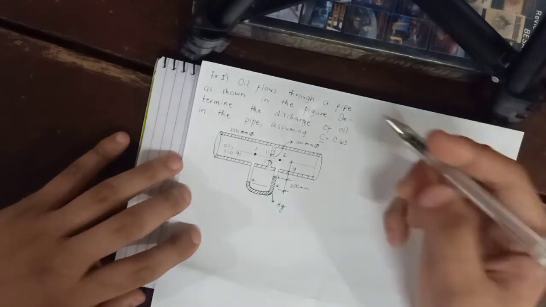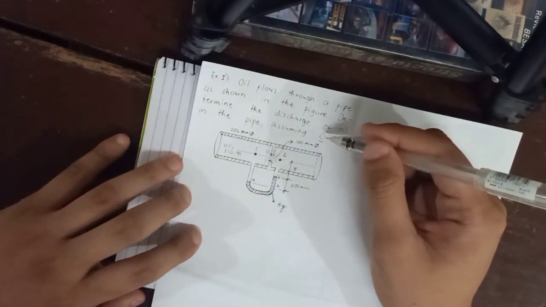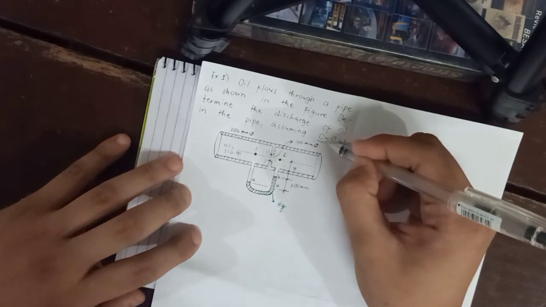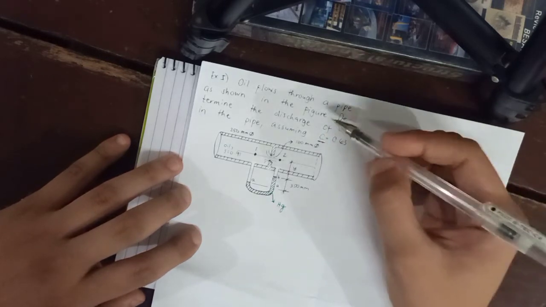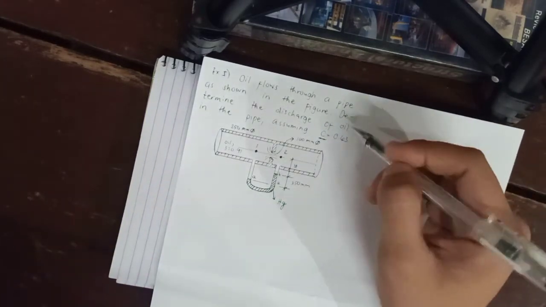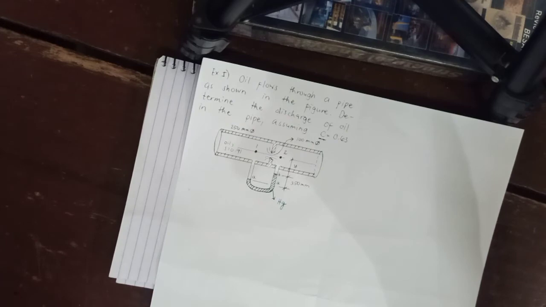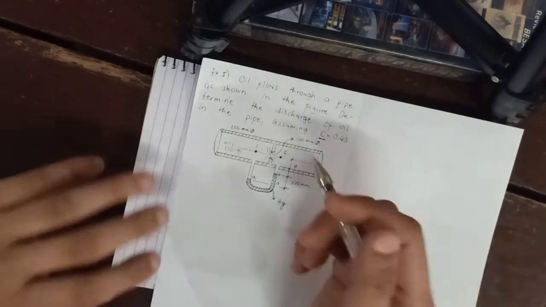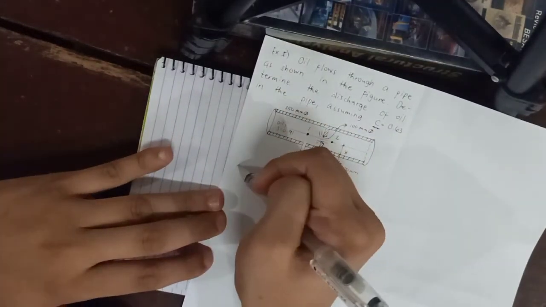I think I said earlier that it was the actual discharge, but please be aware that this is the coefficient of discharge. I'm sorry if I said that. Anyway, let's continue solving. So, solution.